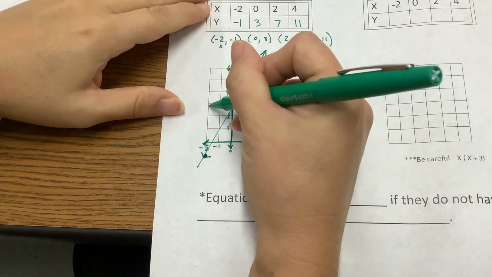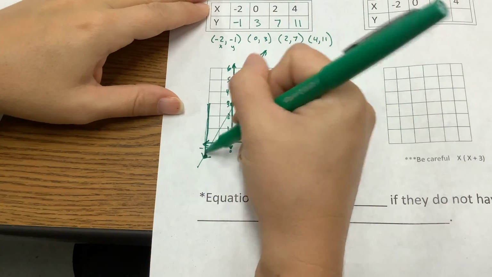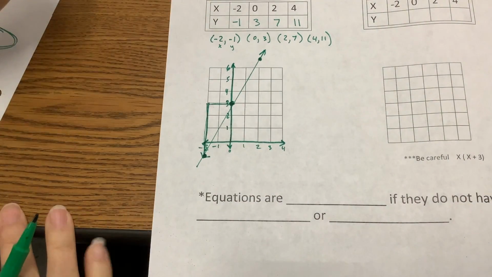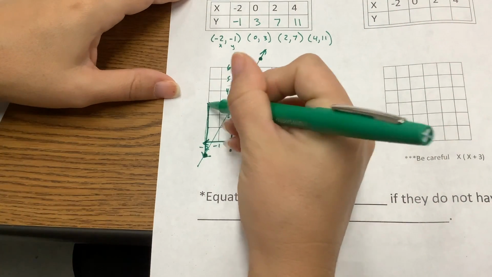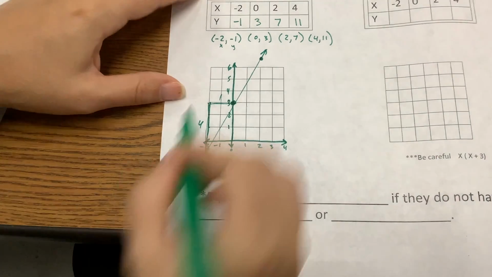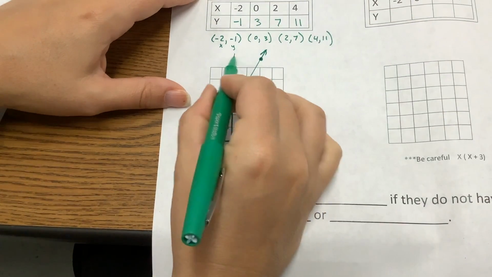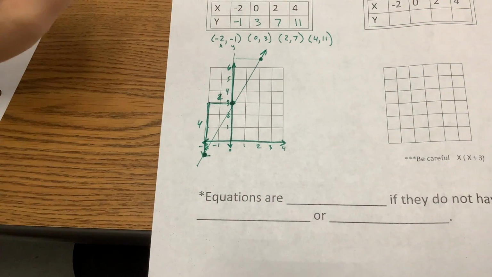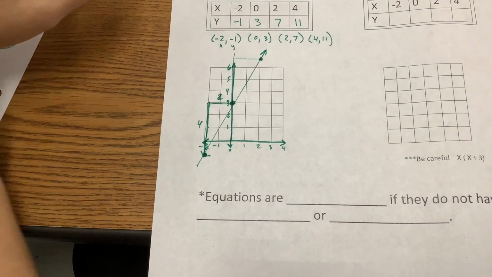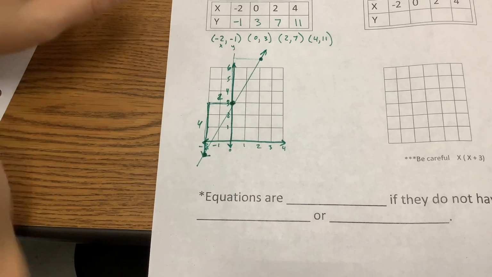On this one, how far up does this travel before we have to move to the right? It's up 1, 2, 3, 4, and over 2. And the same thing happens here, up 4, over 2. So that's how we know that the slope is the same each and every single time.